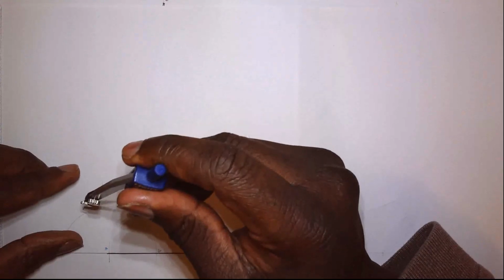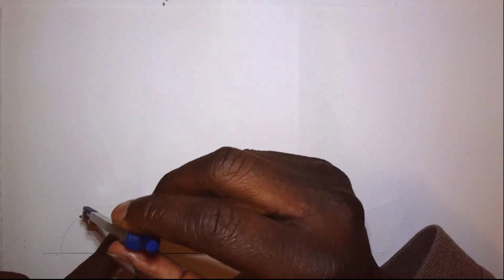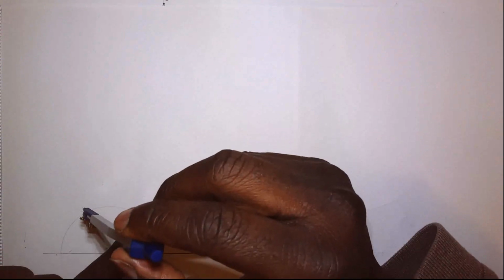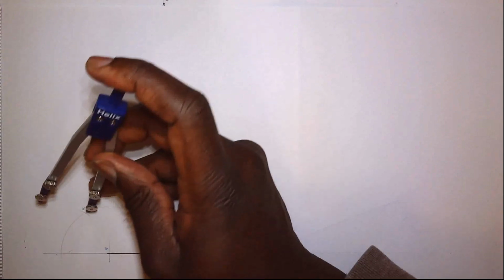Then what you can do is stand at 3, open more than half the chord. So if we were to draw a line from one point of a circle to the other, that's basically a chord, right? So open more than half the distance of the chord and scribe an arc. I can scribe an arc like so, up and down, stand at 4, and do likewise, same distance.